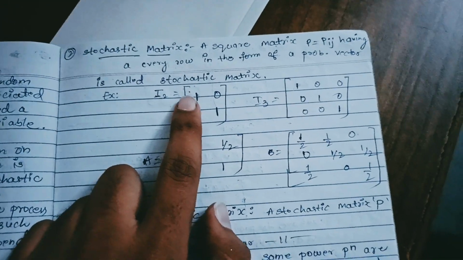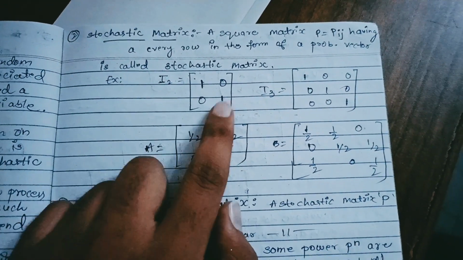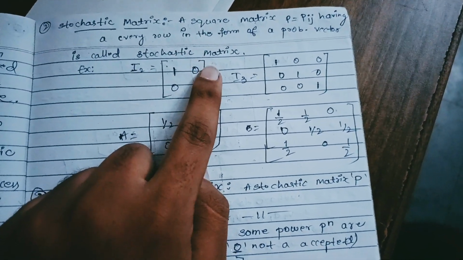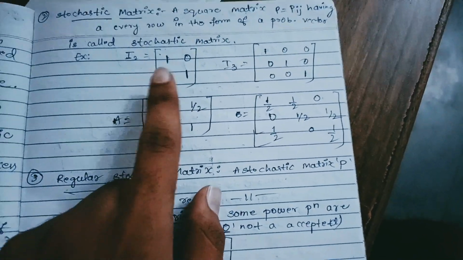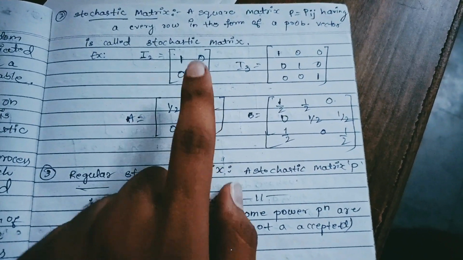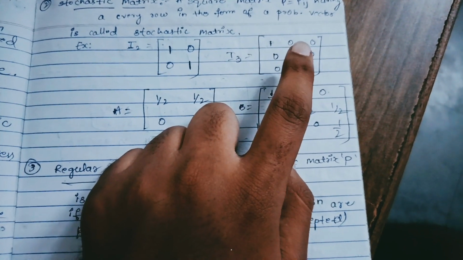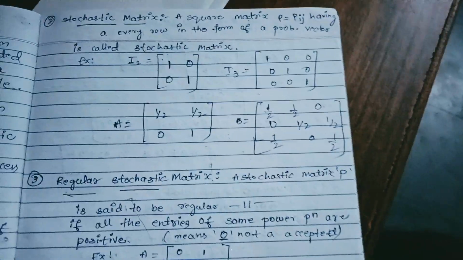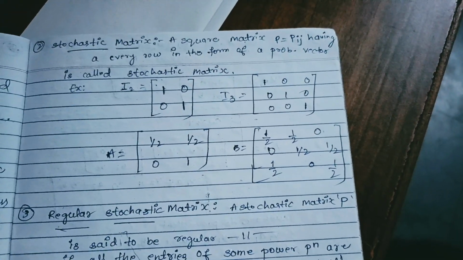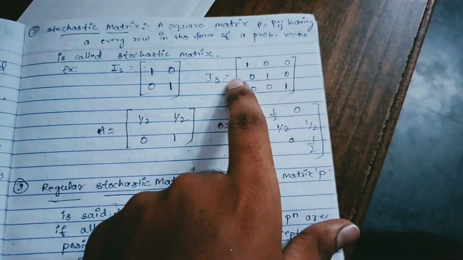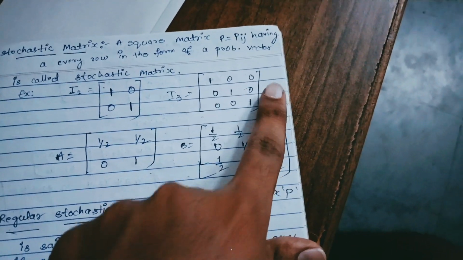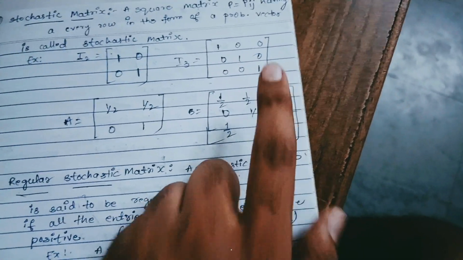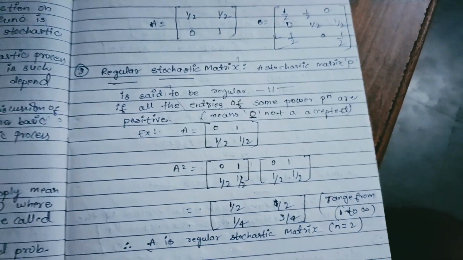For example, consider I2, which is 1, 0; 0, 1. This is a 2 cross 2 square matrix. 1 plus 0 is equal to 1, and 0 plus 1 is equal to 1. And consider I3: 1, 0, 0; 0, 1, 0; 0, 0, 1. First see whether the entries are non-negative or not. 1 is non-negative and 0 is non-negative. By adding a particular row, we get a sum equal to 1. Okay, move on to the next definition.